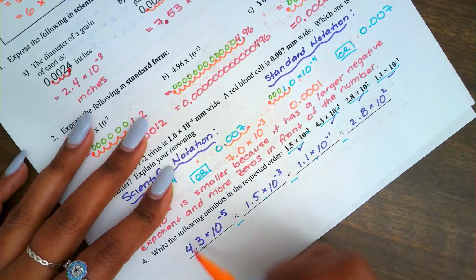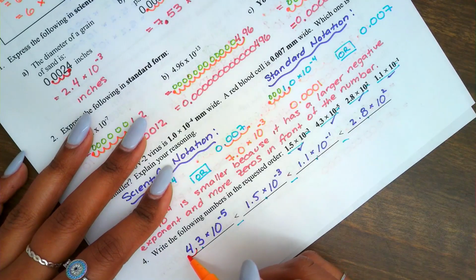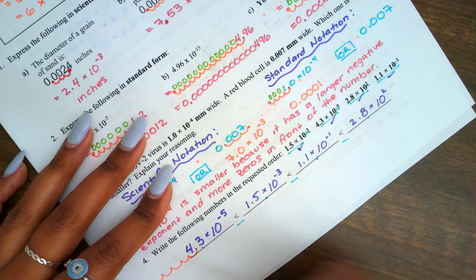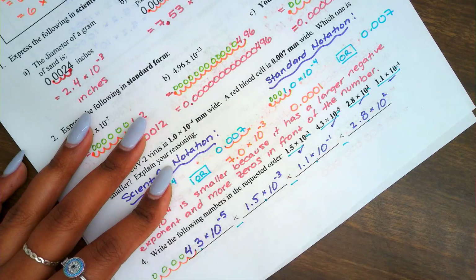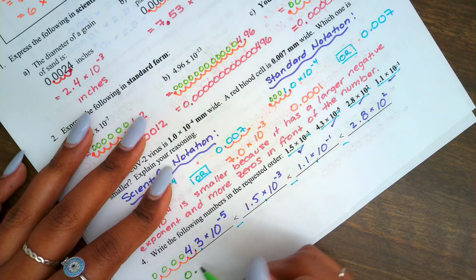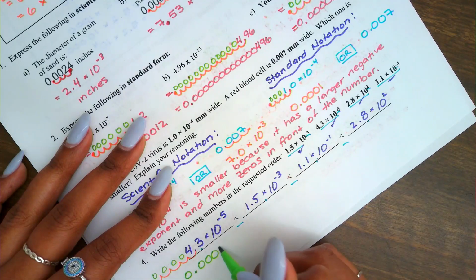Okay, now if you wrote these out in standard notation, this one would be 1, 2, 3, 4, 5. I moved the decimal 5 times. There would be 1, 2, 3, 4 zeros. So in standard notation, this would be 0.000043.